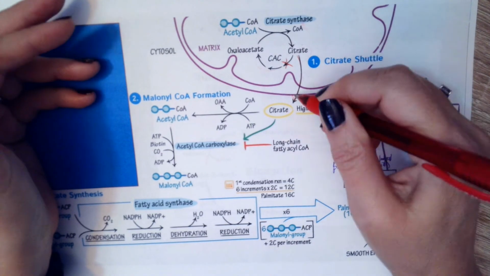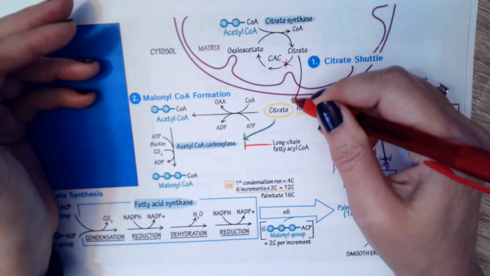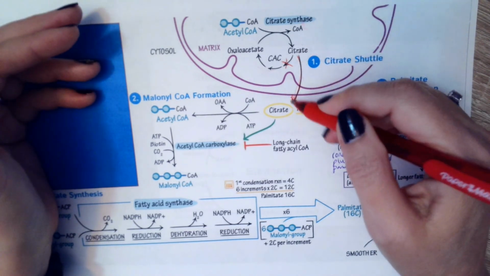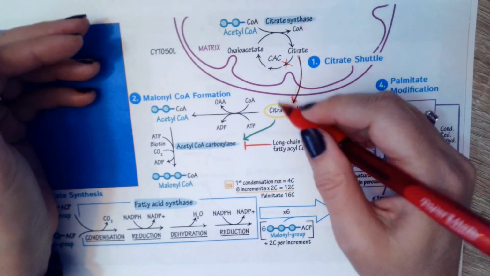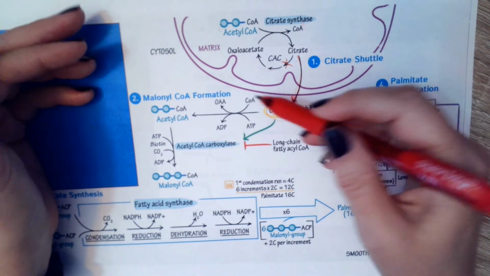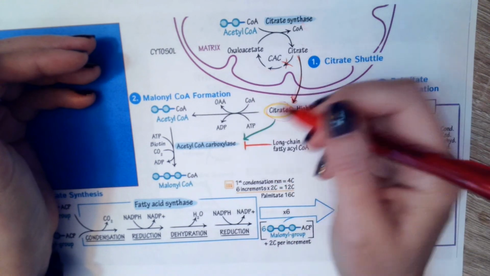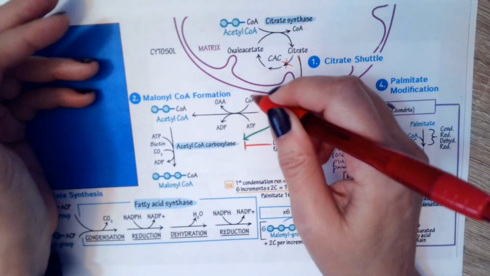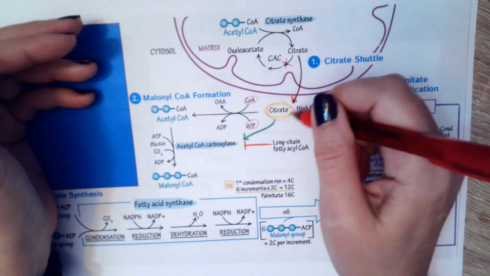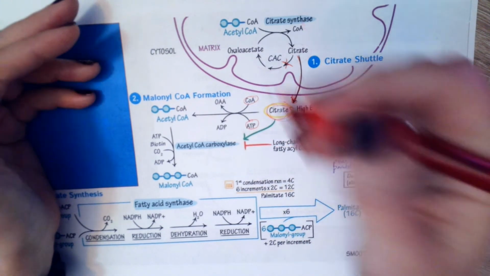So those carboxylate carriers for our citrate are taking the citrate out of the mitochondria into the cytoplasm. Over here we are having coenzyme A. We're taking ATP. We're reacting it with the citrate.